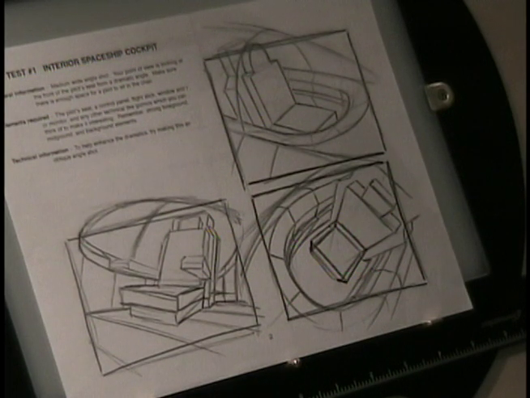On this first layout, which is called the interior spaceship cockpit, you can see that I have my 3 thumbnail sketches here. We'll go through each of them individually and we'll talk about some of the various things about what I've done to set them up, and I have some more that I'll show, and then we'll show the final layout that I've chosen from the thumbnails into the final completion.